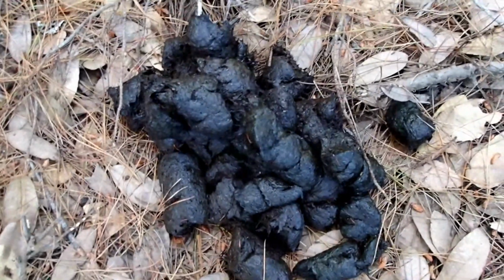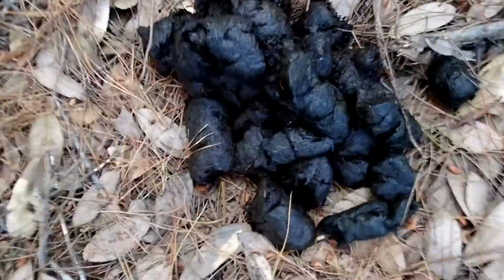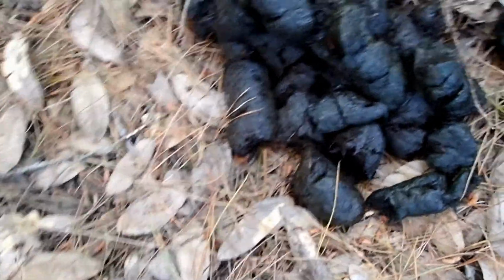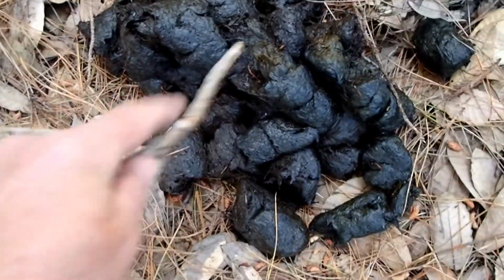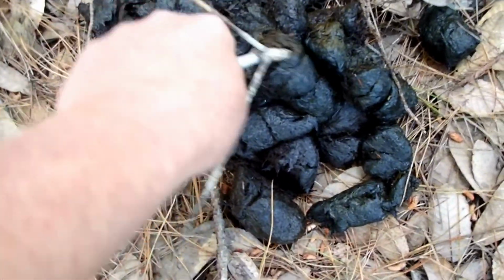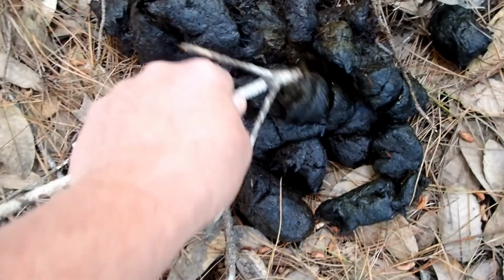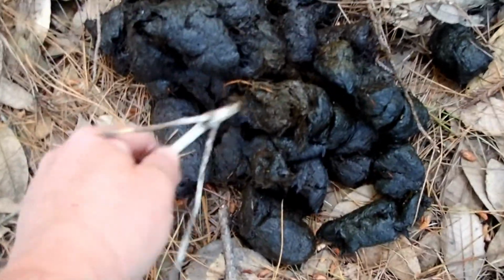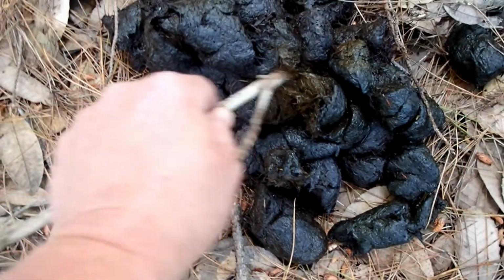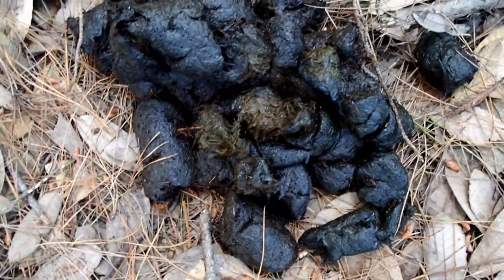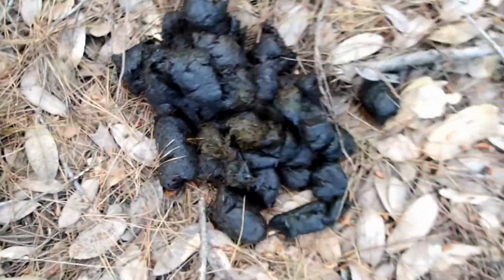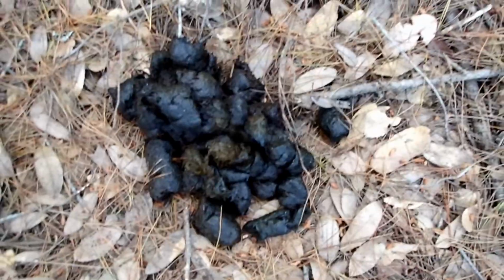This all seems to be made of vegetation. And there's a bunch of gnats on it, it looks like. Let's see. Yeah, it's all going to be grasses. Grass and vegetation that he's been feeding on. Looks like there's a pine needle in there. That's all grass in there. Early spring diet around here of the black bears.